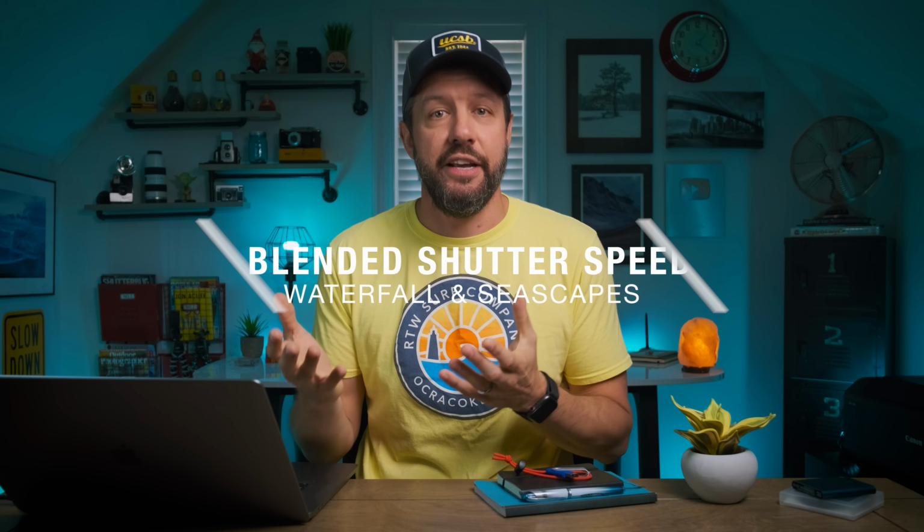Now, the third type of shutter speed is something that I call a blended shutter speed. And this is kind of a combination of both of them. So maybe anything between 1/100th of a second and maybe 1.5 or maybe 2 seconds. Anywhere in there would constitute a blended shutter speed. And the benefit of this is it blends both. So you're not going to get all of the detail in the water, but you're not going to lose all of the detail either. You're going to get an average amount of detail.